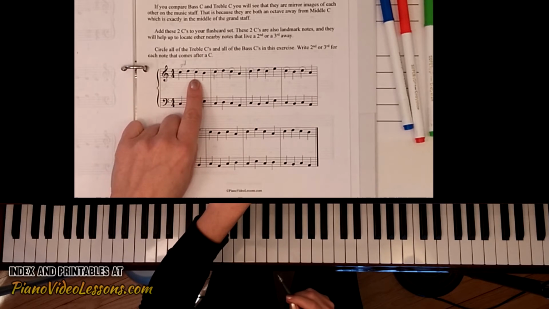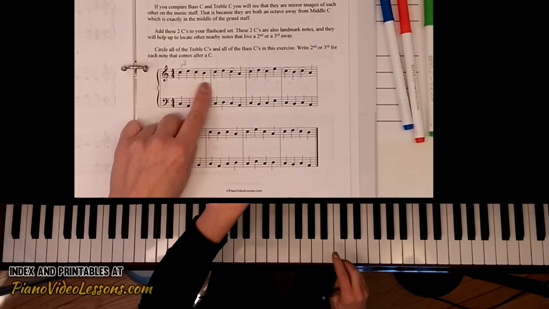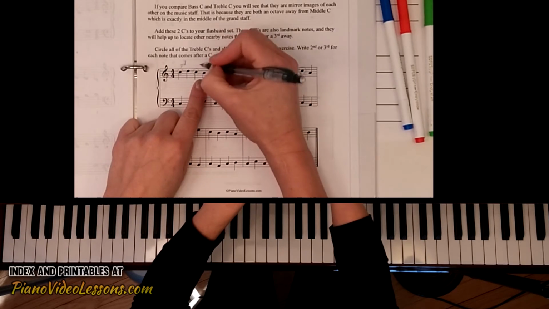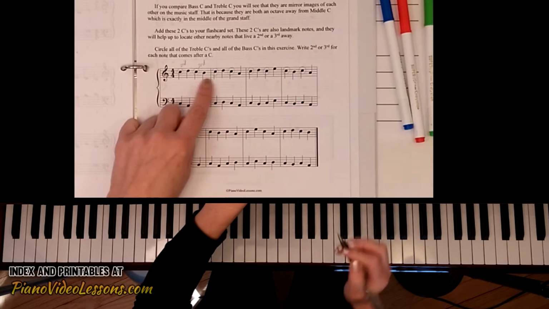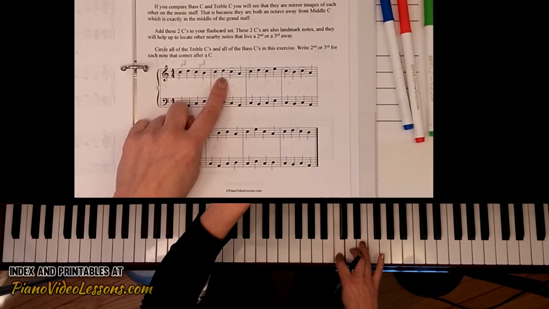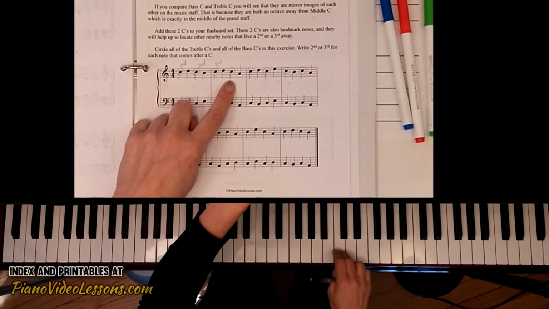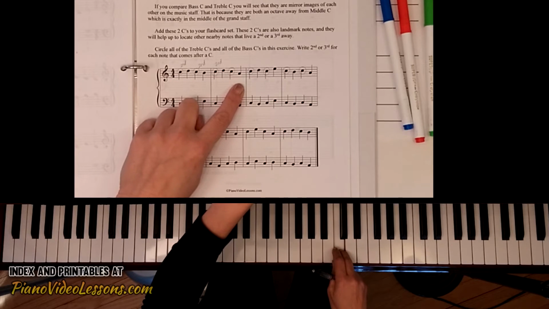Now I'm going to look at the next C, and I'm going to decide if the note that's with it is a second or a third. I have this space note, and then I have a line note that's lower, and it's the line that's touching the space that C is in. So that's also a second. Now I have C and a line note. Is that a second or a third? Yes, it's a second.